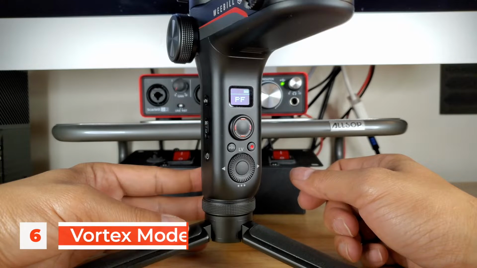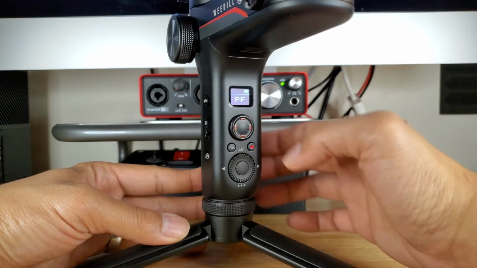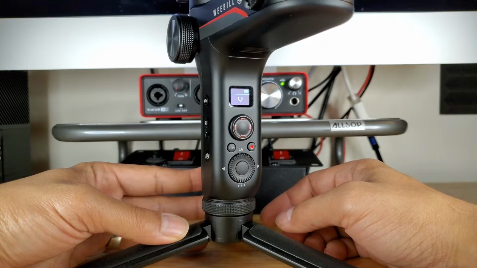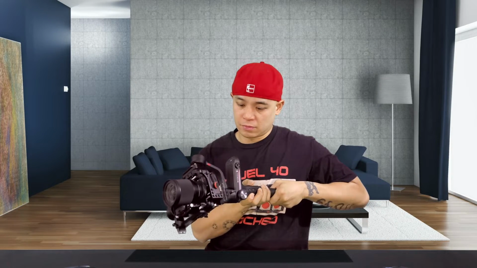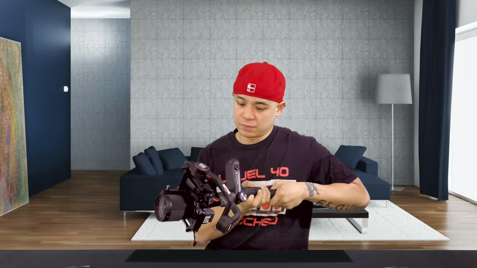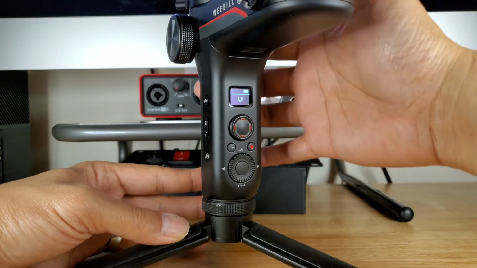To enable Vortex mode or Inception mode, press the POV button 2 times. The camera will now point straight up and the letter V is on the screen. You can then hold the gimbal horizontally and with the joystick, make the camera do barrel rolls by holding down either the left or the right direction. To exit Vortex mode, press the trigger 2 times.